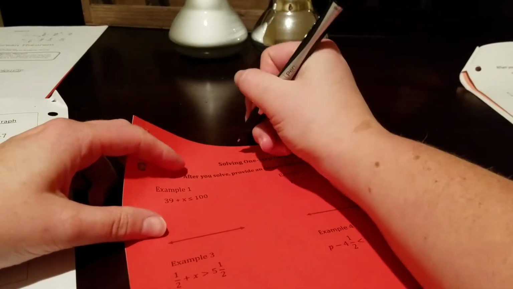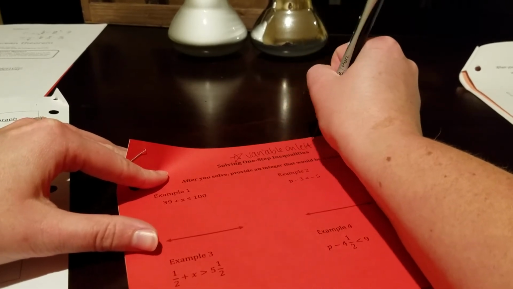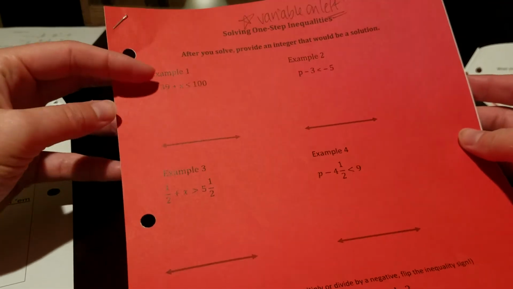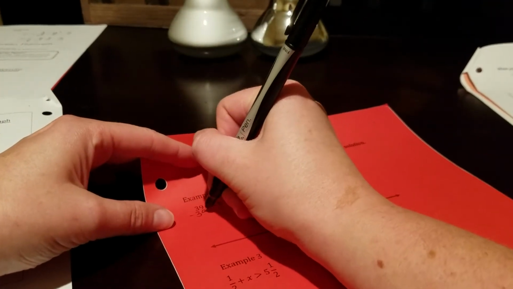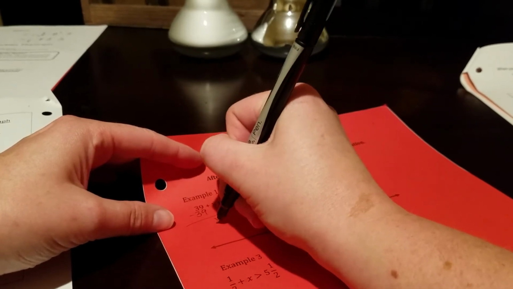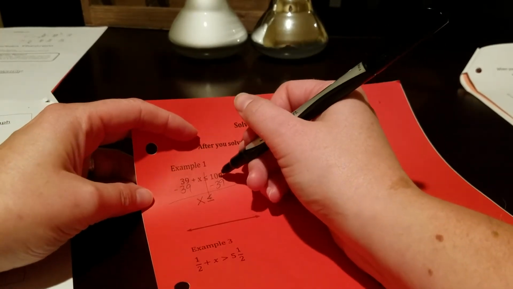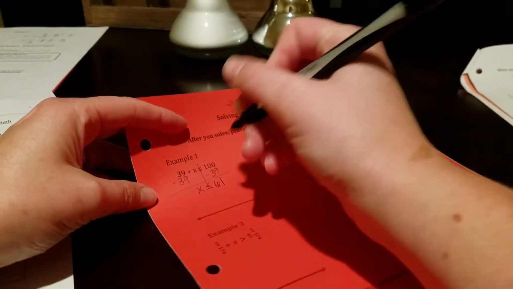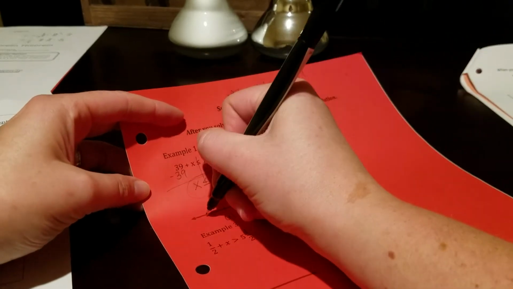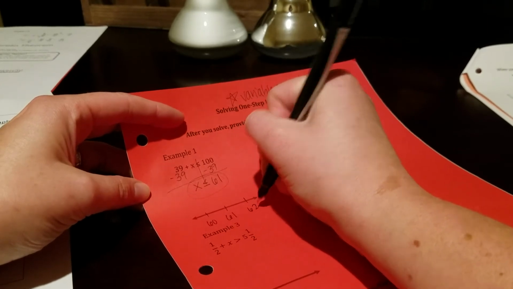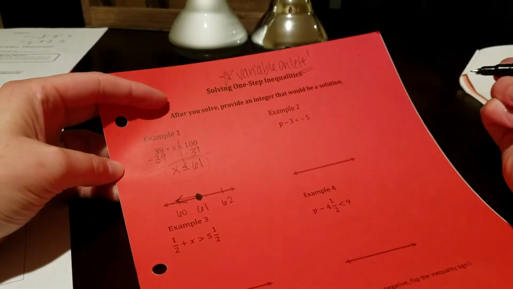One of your things that you want to make sure that you have is your variable on the left. It's going to make it easier to graph. If your variable is on the right, we can just switch it at the end if you'd like to. So in this one, we're going to subtract 39 from both sides. X is less than or equal to, I bet you half of you just wrote equal signs there, and 100 minus 39 is going to be 61. So 61 is our key number, that's what we're looking at because this is our solution. 60 and 62, closed circle, shade to the left.